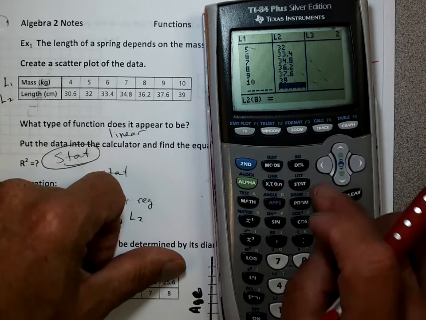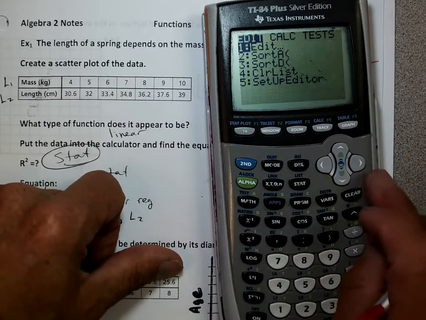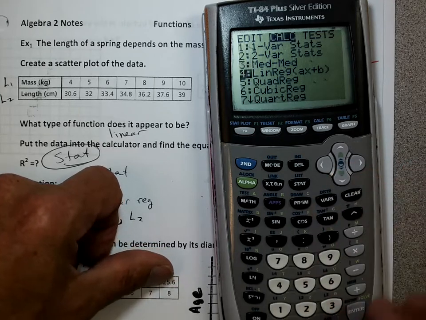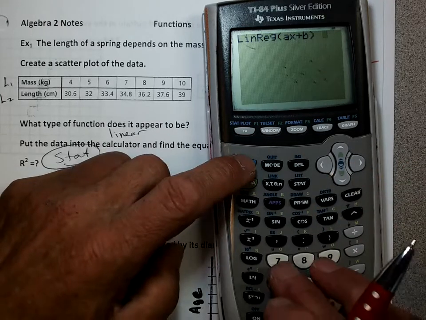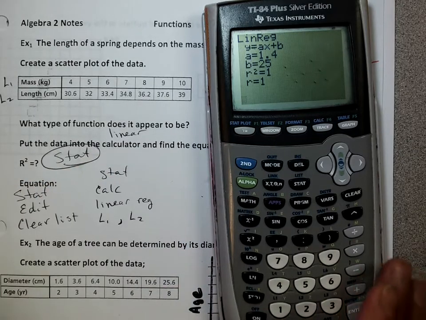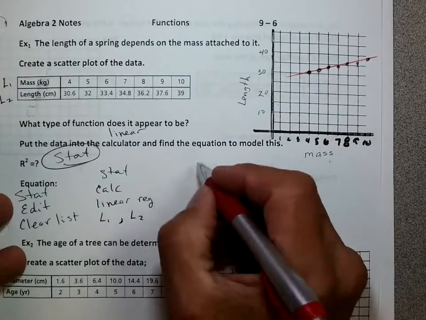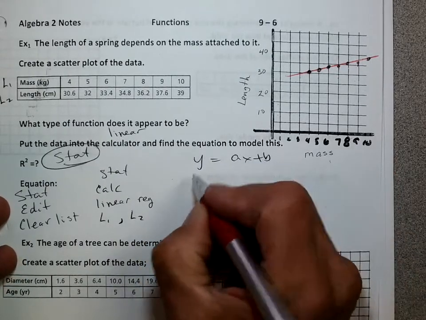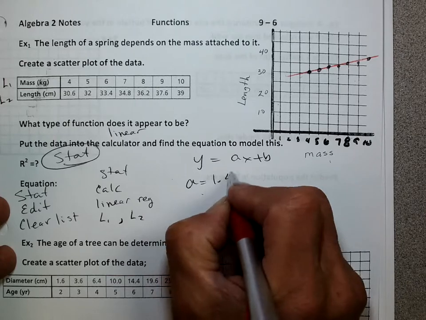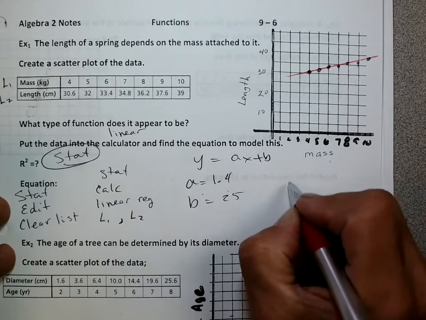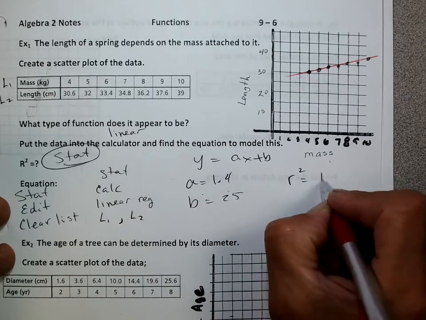Do it again. Stat. Good thing I made a mistake, because if you made a mistake, now it's on film what I did wrong. Linear regression. Let's try it again. L1, comma, L2, and there we go. So here's my answer. I get y equals ax plus b, but they tell us a is 1.4. They tell us b is 25, and they give us this r squared and this r.